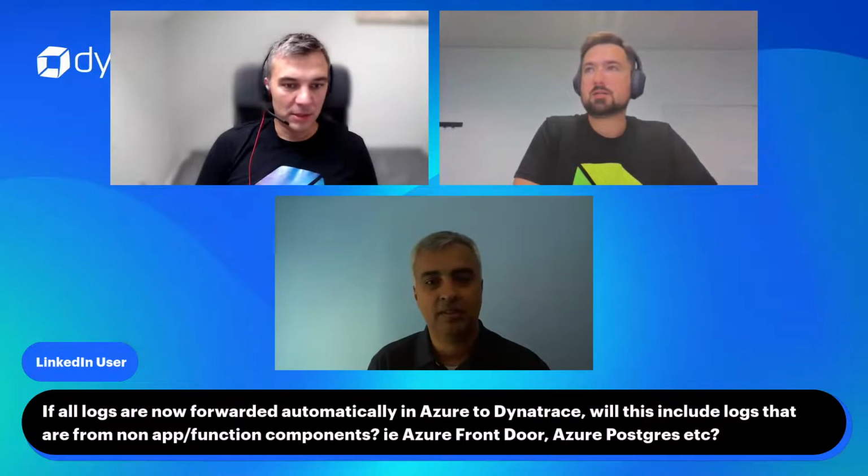Yeah, so basically with this Azure integration, we support Azure Monitor logs. So all logs that are available in diagnostic settings will be forwarded to Dynatrace. So also, as in the question, app service and function logs that are available there will be flowing. That doesn't include Insights logs, like Application Insights and other Insights logs.